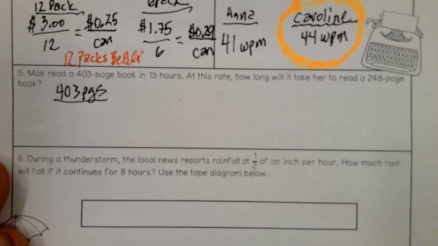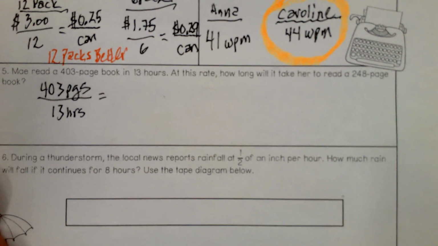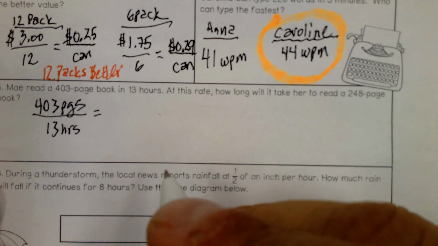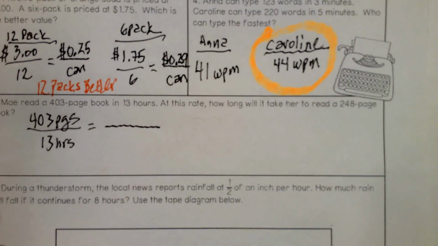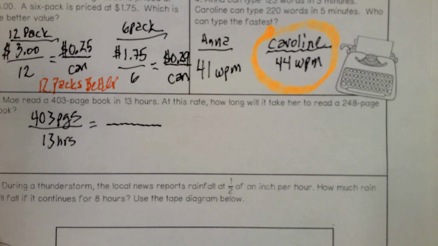So it's 403 pages in 13 hours. So what's that going to equal per hour? 31 pages per hour. So that's one way. Actually, let me try a proportion.